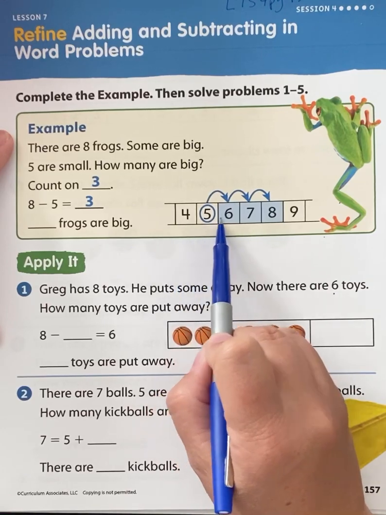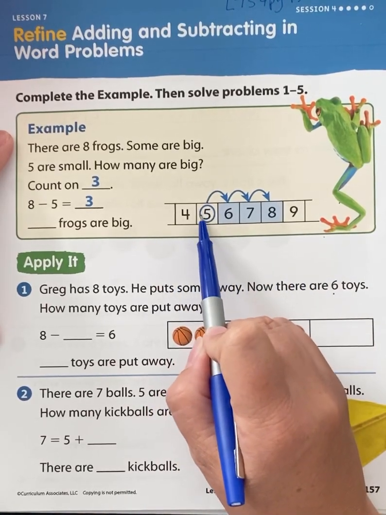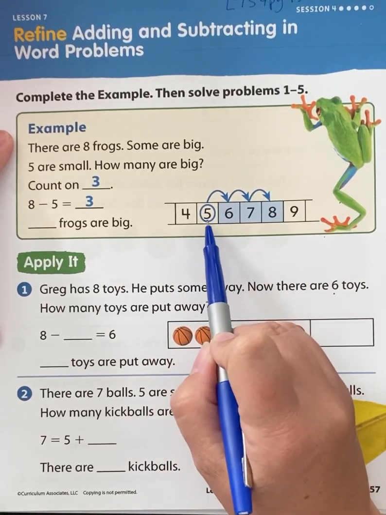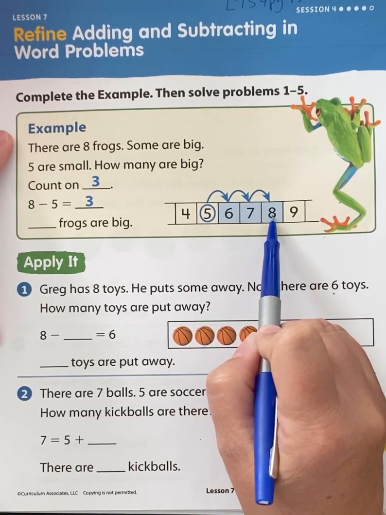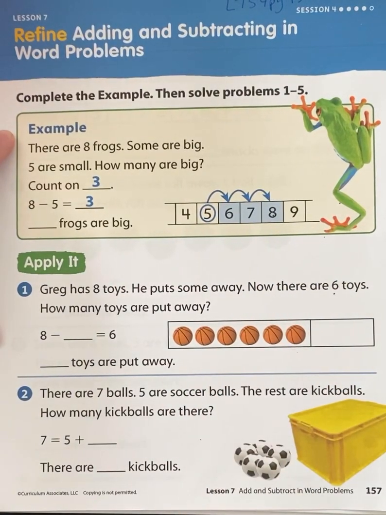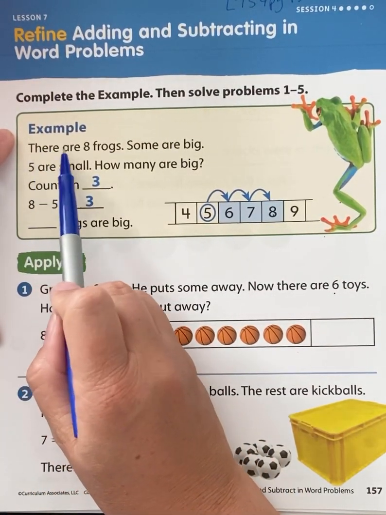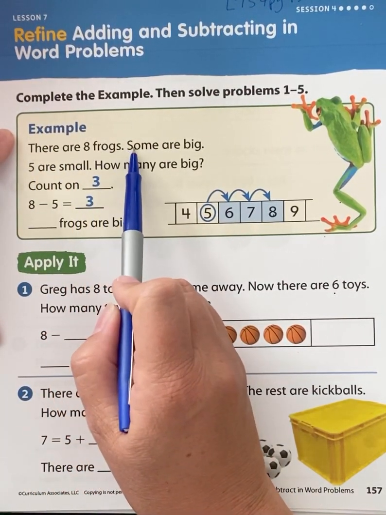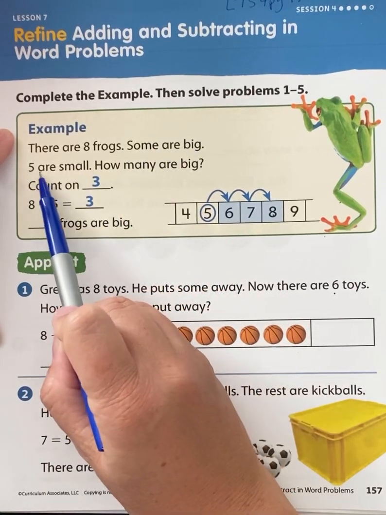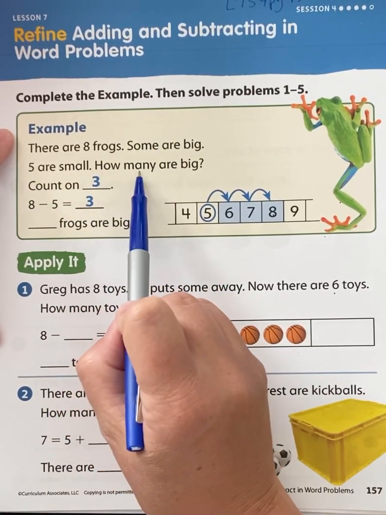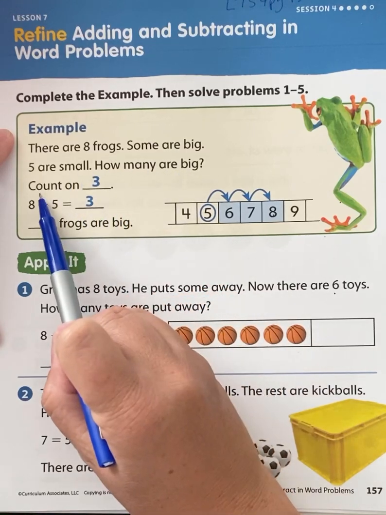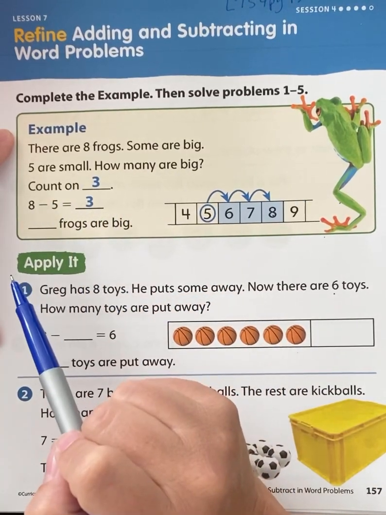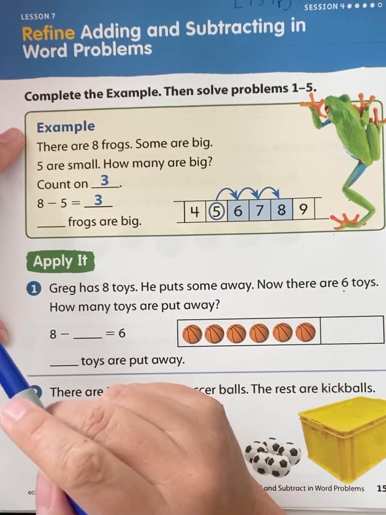Over here we have a number line. They have the number 5 circled, and it looks like they count up to the number 8. Okay? Now I'm going to read it by myself, and I want you to listen. There are 8 frogs. Some are big. 5 are small. How many are big? Count on. I'm going to read it again, and I want you to close your eyes and think about it.